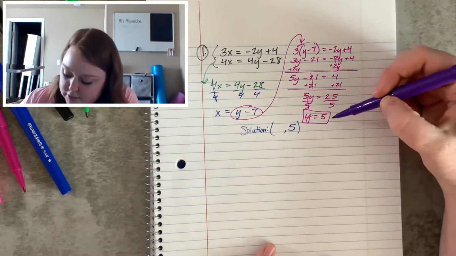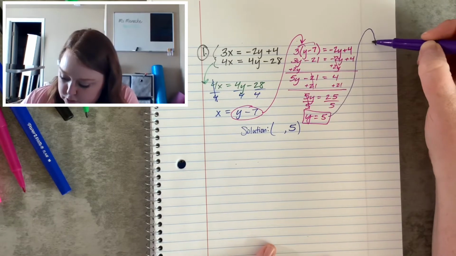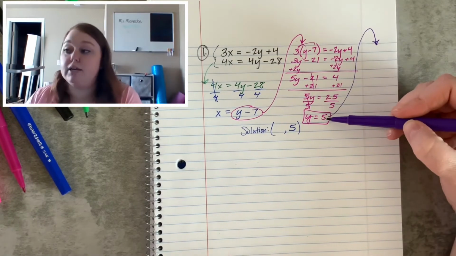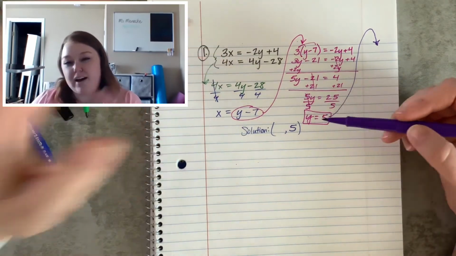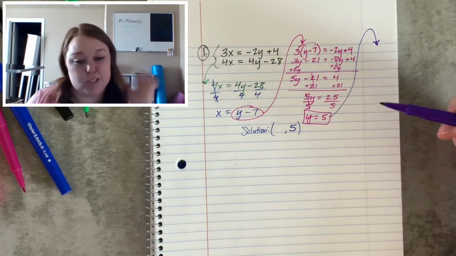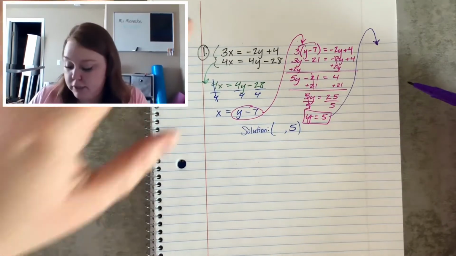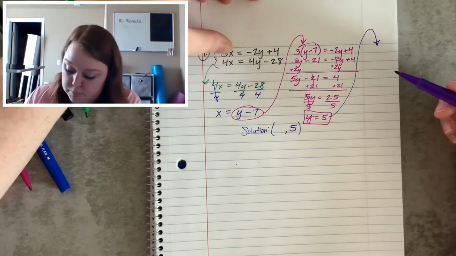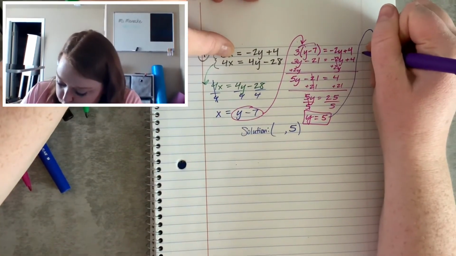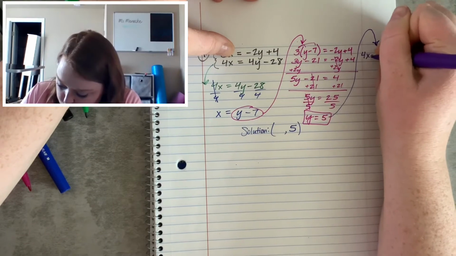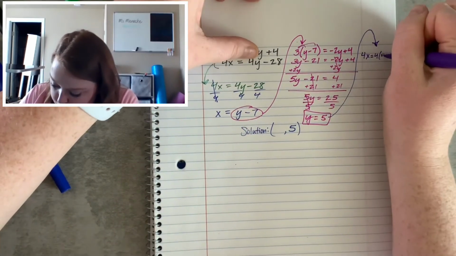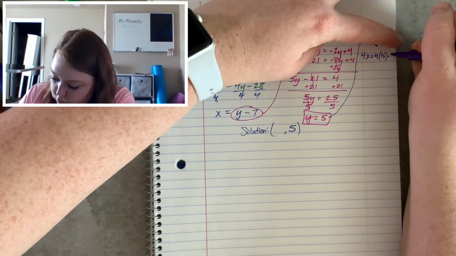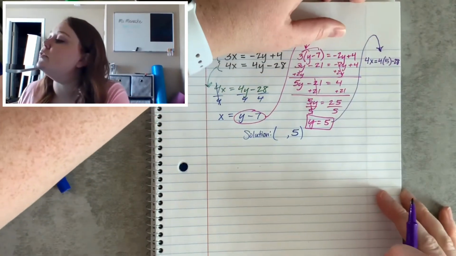So to find x, I take this answer that we just found, and I'm going to plug in 5 for y, and we're going to go back to the other equation. Honestly, you can plug it into either equation, just being honest. But I'm going to go ahead and follow the steps that we did. So we have 4x equals 4 times my y value minus 28. Hopefully you can see that okay.